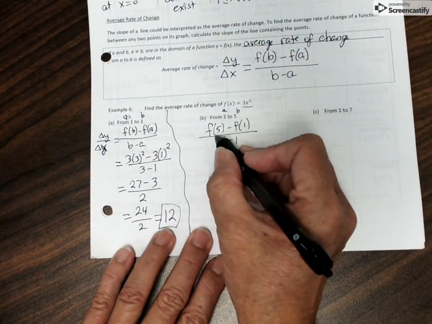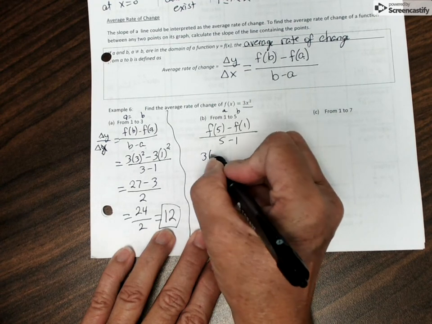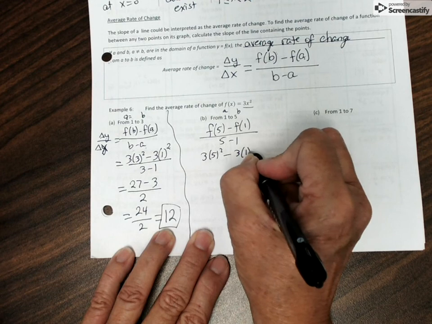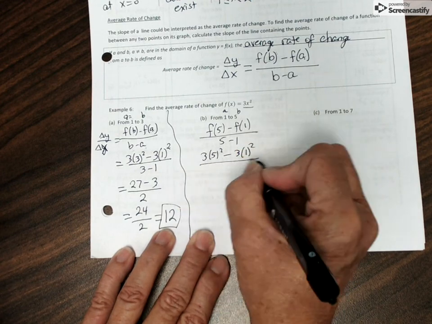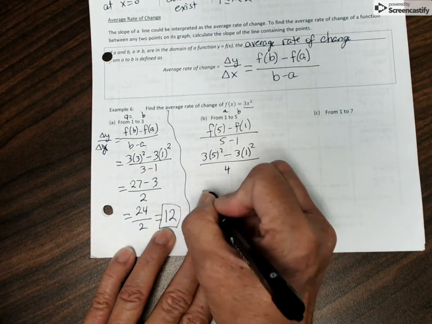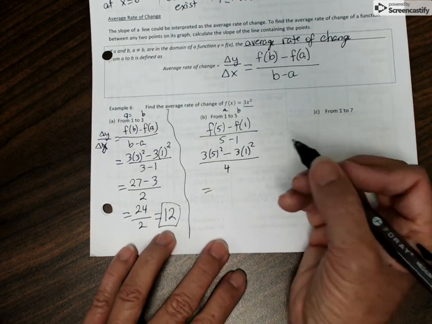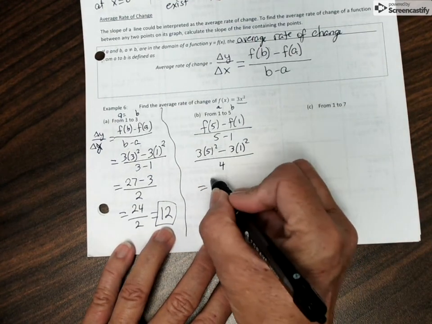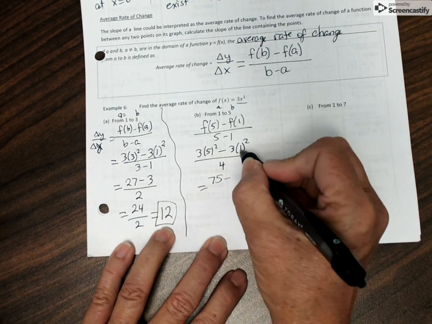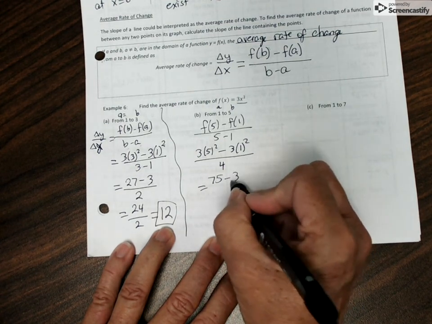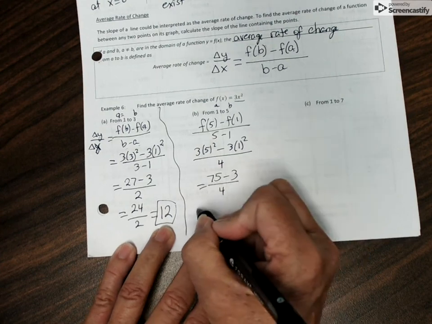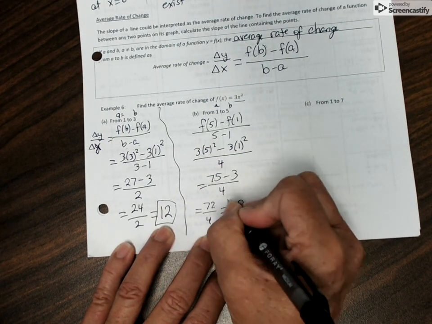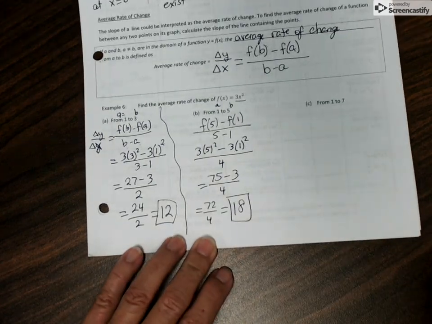So our function f is 3 times the input squared minus 3 times the input squared over 5 minus 1, which is 4. Okay, it's just math. Don't be scared. 5 squared is 25 times 3 is 75. And we know that this is equal to 3 over 4. So 72 divided by 4 equals 18.